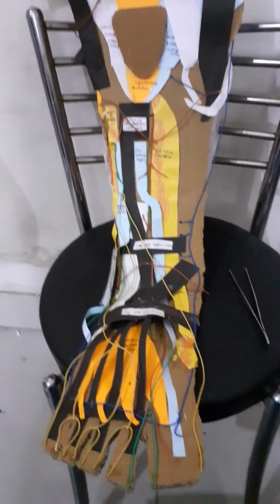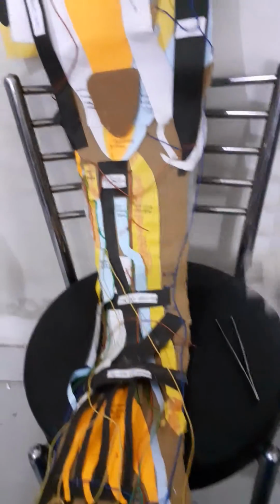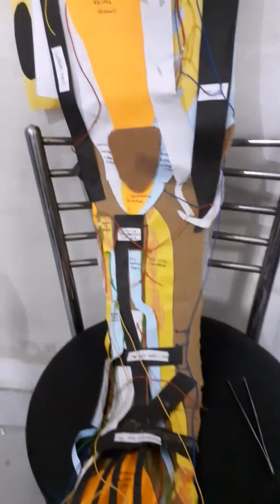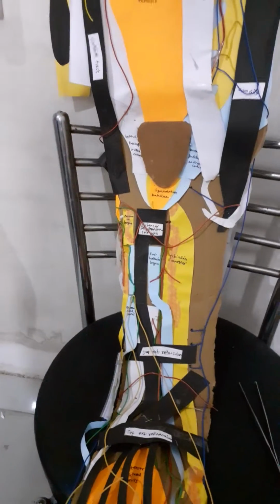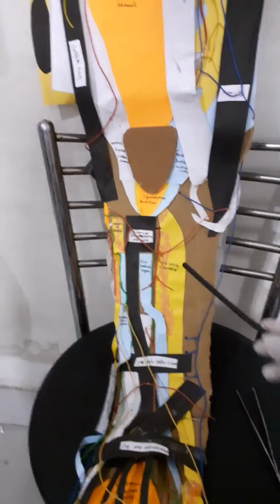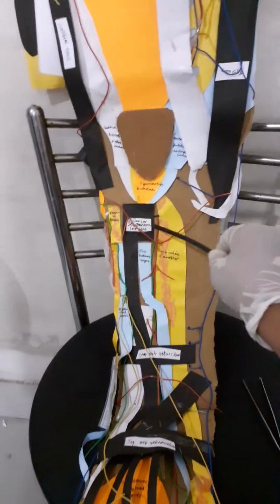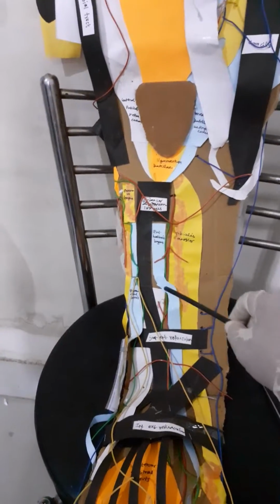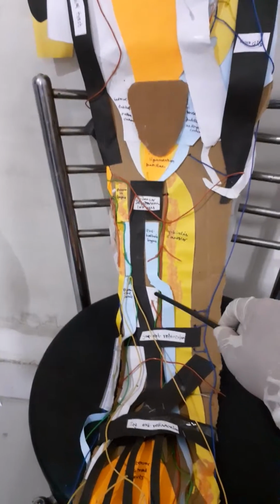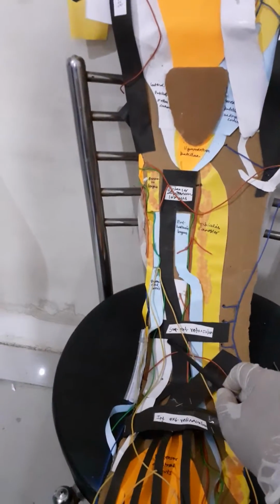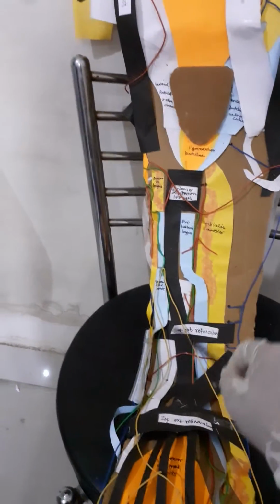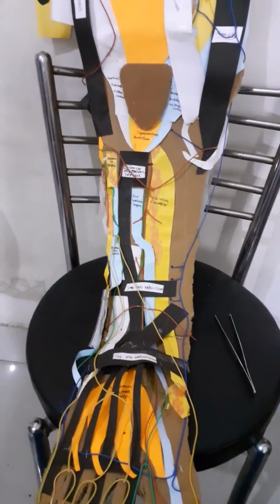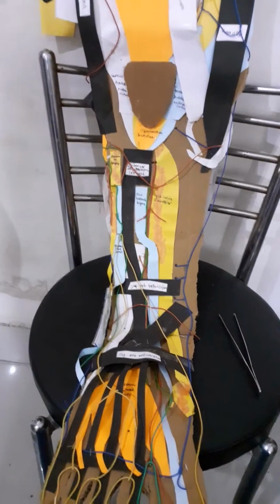Today we will learn the anterior compartment of the leg as well as the dorsum of the foot. The anterior compartment of the leg has four muscles: the tibialis anterior, the extensor digitorum longus in black color, the extensor hallucis longus in blue color, and the peroneus tertius in white color. All these four muscles constitute the anterior compartment.